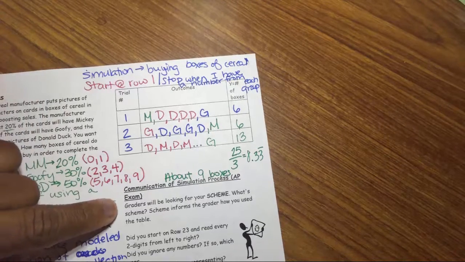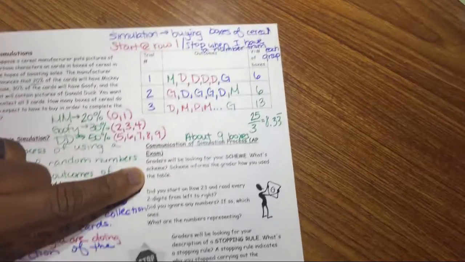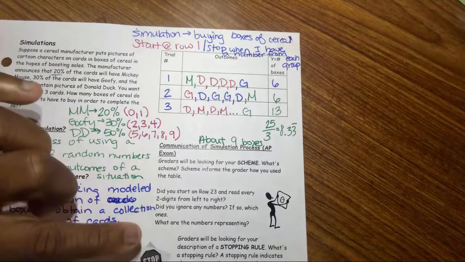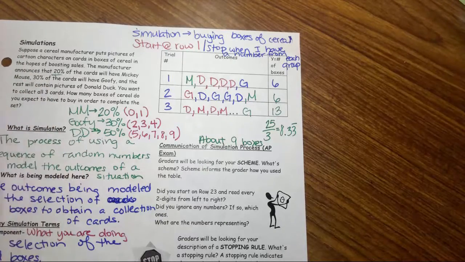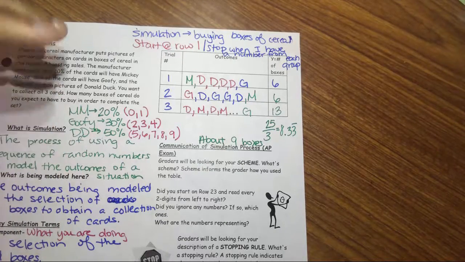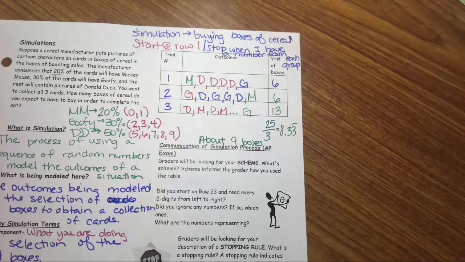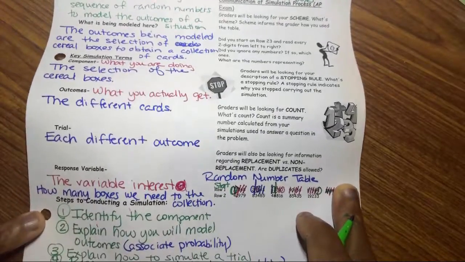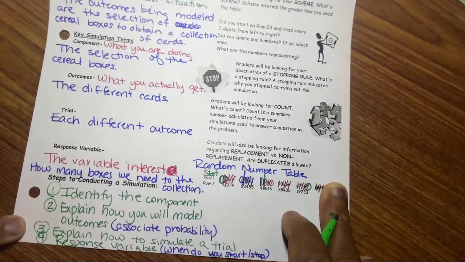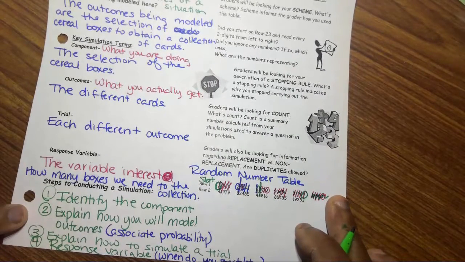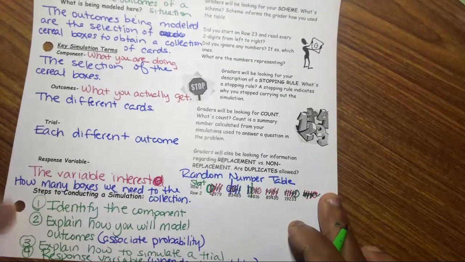Now, I put this section on there about the AP test itself. Simulations rarely show up on the AP exam, but when they do, here's what they're expecting you to do. You need to be as descriptive as possible when you're explaining your process. It's all about developing a process. That includes simulating the 4 steps that I gave you right here. You need to make sure you go through those 4 steps. You always need to make sure you tell them where you start and where you stop.